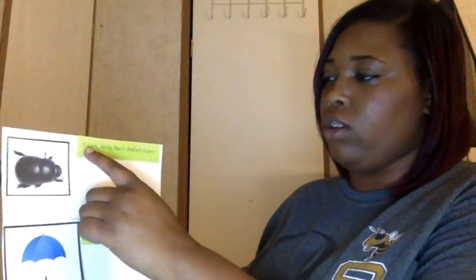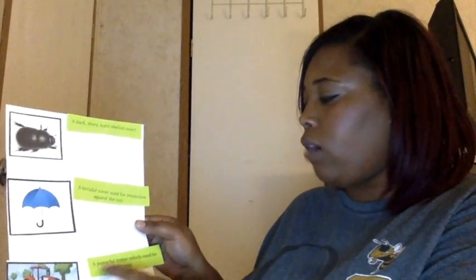now the students are ready for the connection process. In this process, the students are ready to be more independent. They're looking at definitions that go along with the visuals. The students are to match the definitions with the pictures. And I have done that. I have matched a dark, shiny, hard shell insect with beetle, a circular cover used for protection against the rain with umbrella, and a powerful motor vehicle used for farming with tractor.